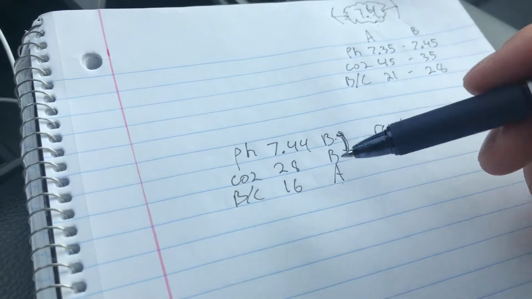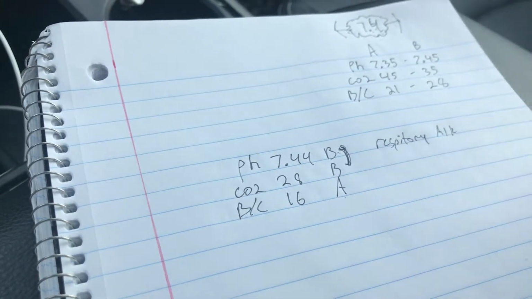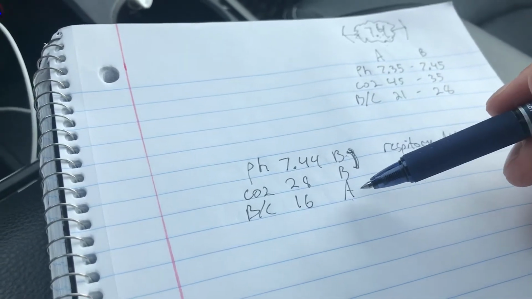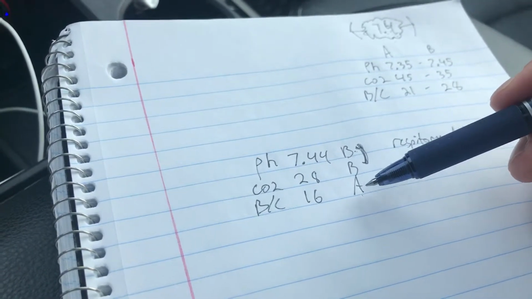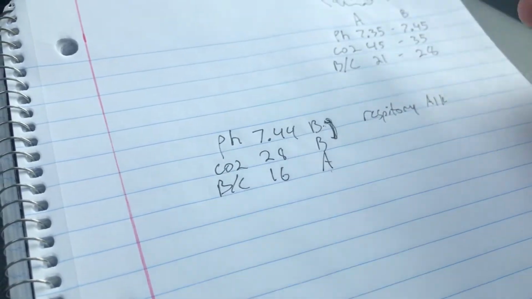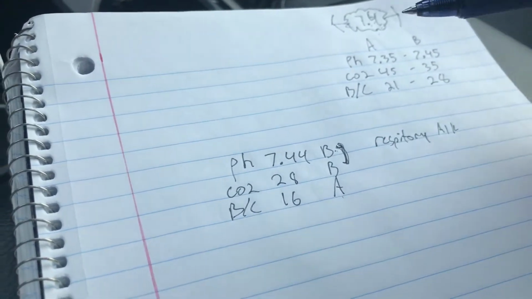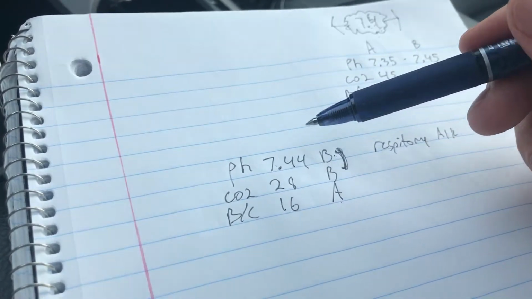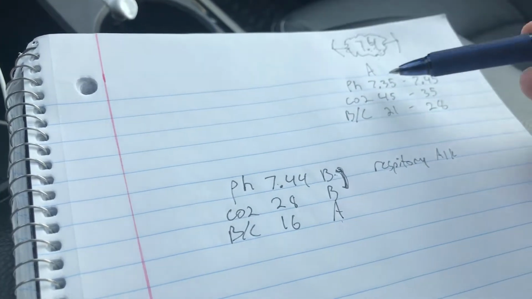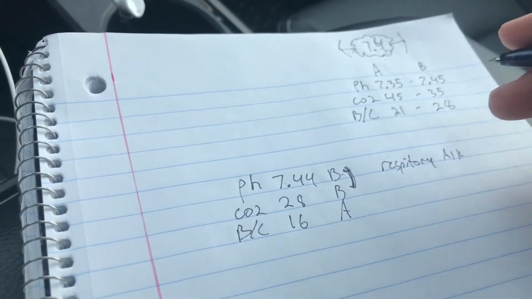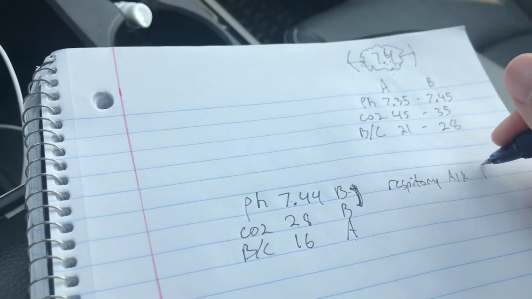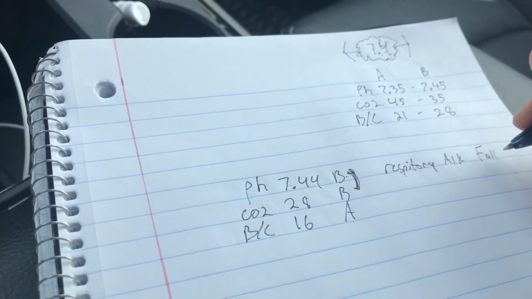Now, this is going to be metabolic acidosis because it's compensating, right? These are bases. This is the acid trying to compensate for that base. Now, this is in normal range, right? This is between 7.35 and 7.45. Whenever your pH is in normal range, it's always, every time, fully compensated. So since pH is in the normal range, it's fully comped, or fully compensated.